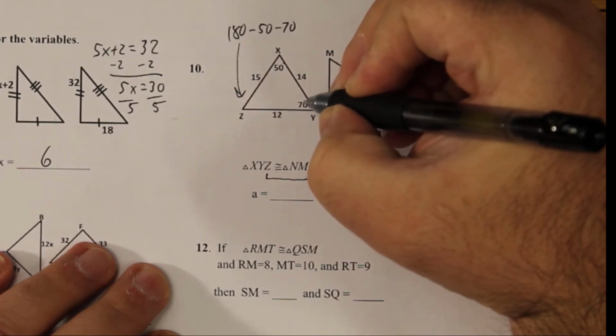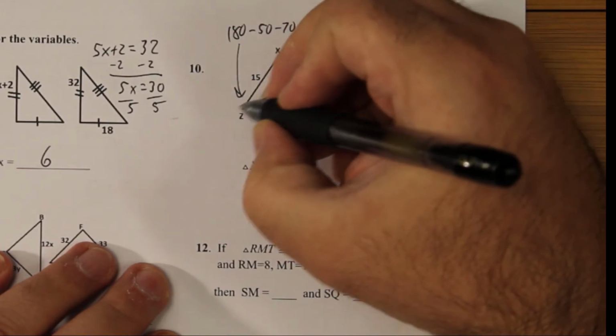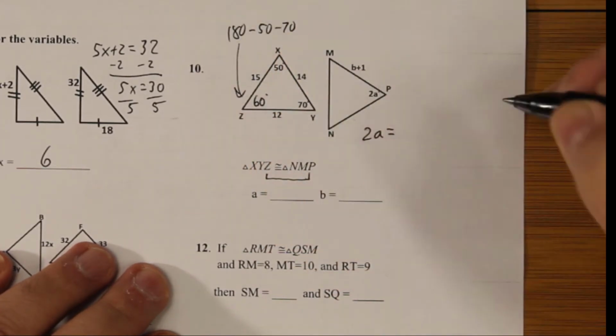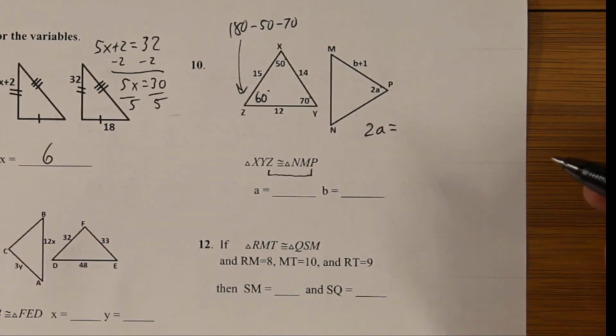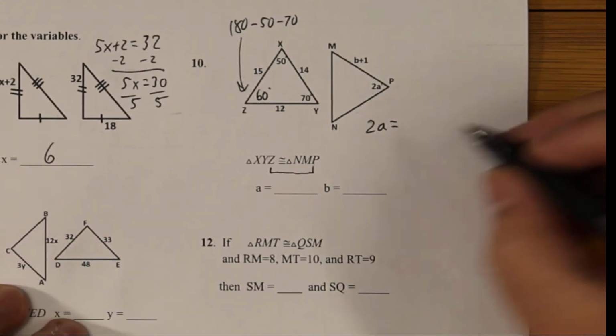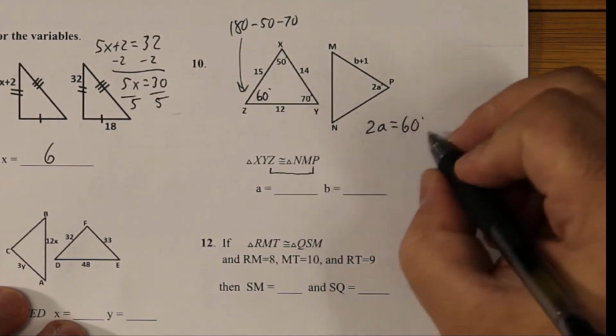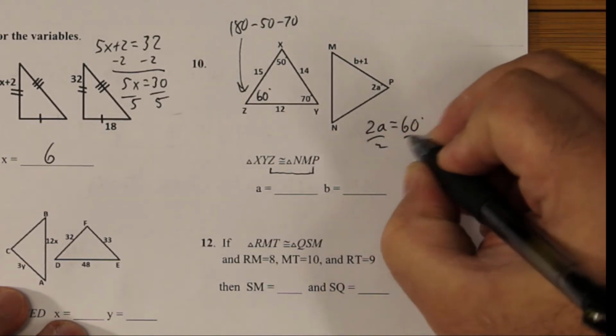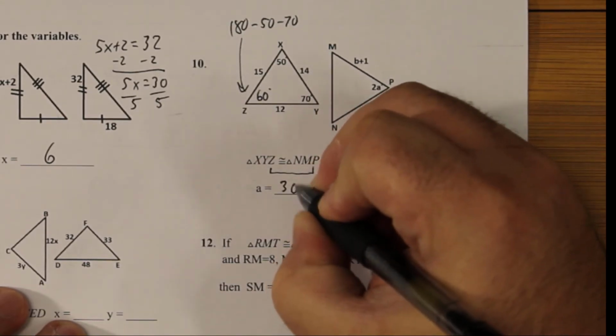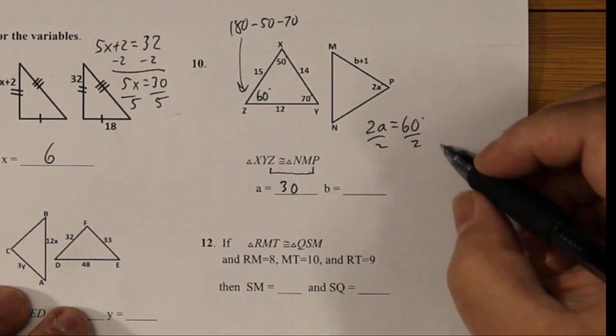So the 2 angles that I already have, I'm going to subtract them, and then that gives me 60 degrees right here. But I'm the one who had to find that angle. And then after that, you just divide by 2. And in this case, you get 30.